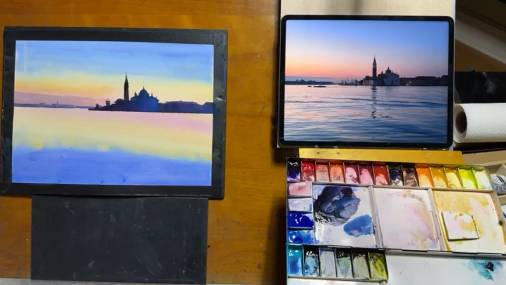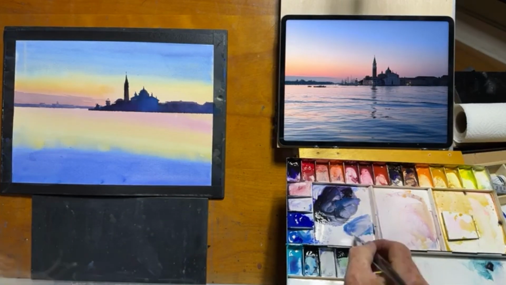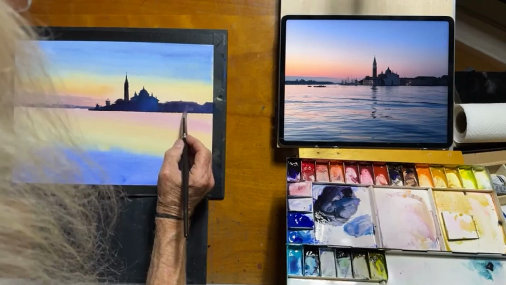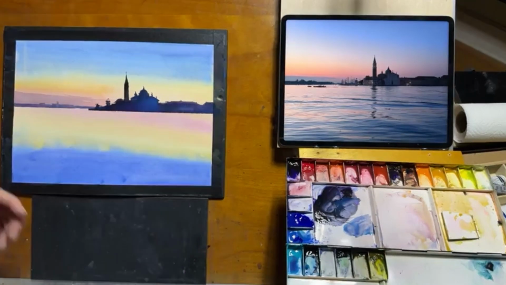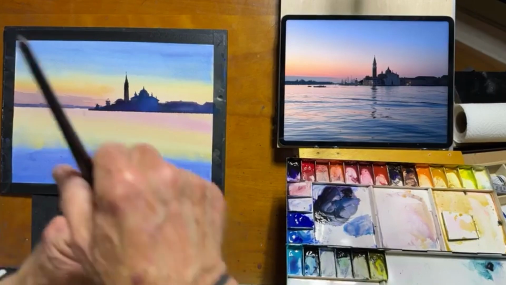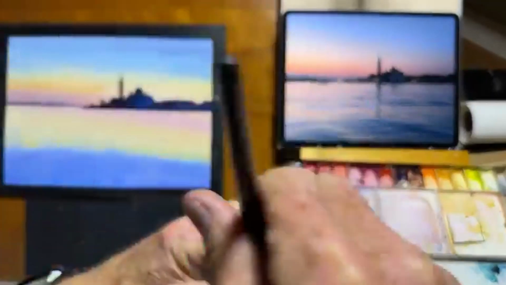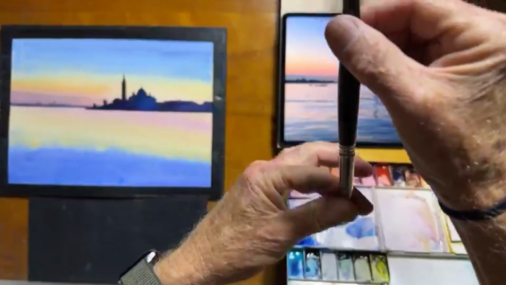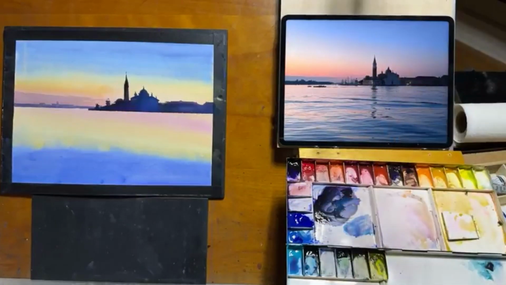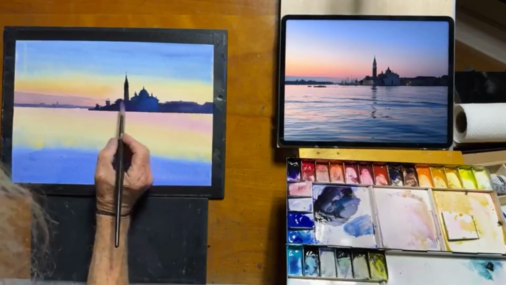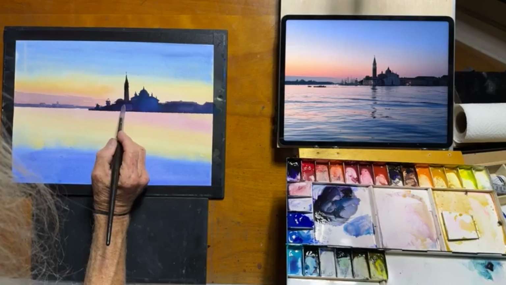Instant Venice. With a silhouette situation, this kind of thing will work. I'm going to carefully mop a bit. See, I squeeze the paint out of the brush like that, and I can kind of mop a shape out if I want it slightly lighter in there.